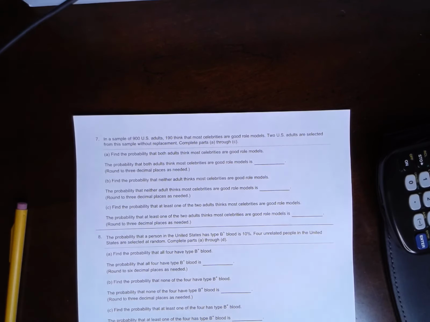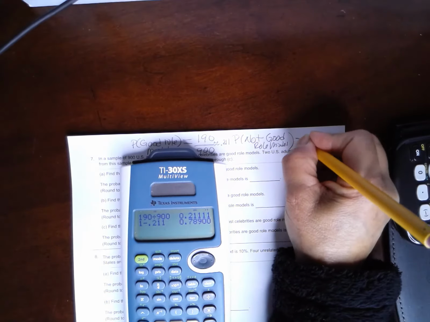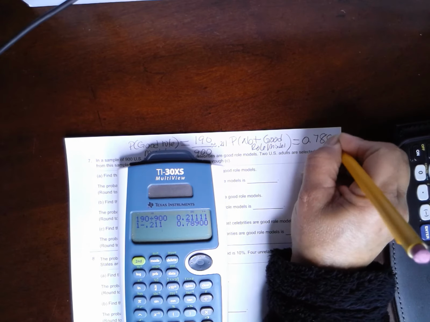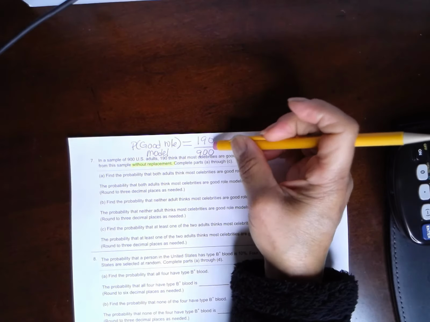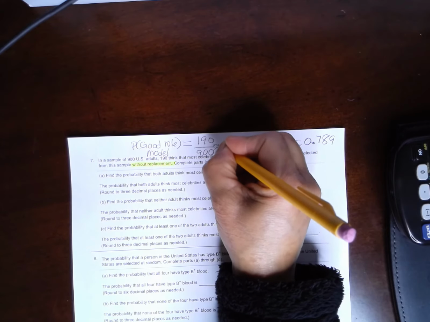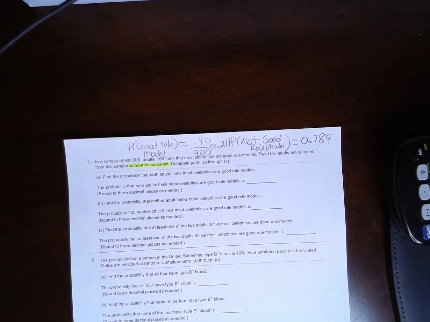So I will say, okay, 190 divided by 900. That gives me 0.211, and they want decimal. So if I want to know not a good role model, 1 minus 0.211 gives you 0.789. Okay. So now we read it, but I recommend to do that. And again, this was 0.211. Let me clarify this number here.